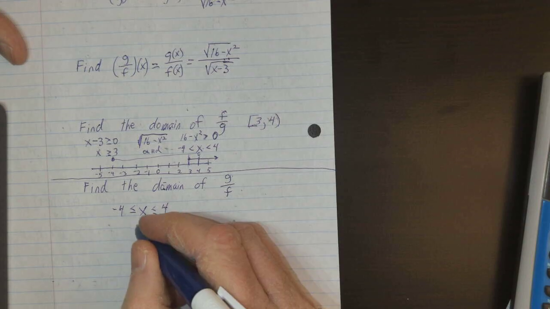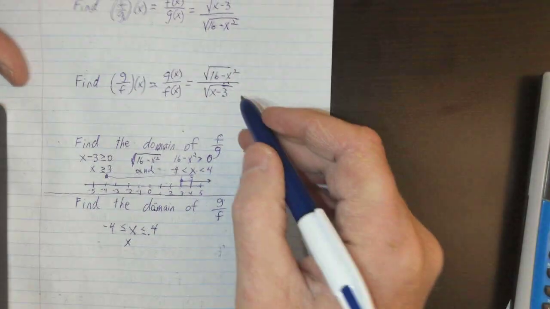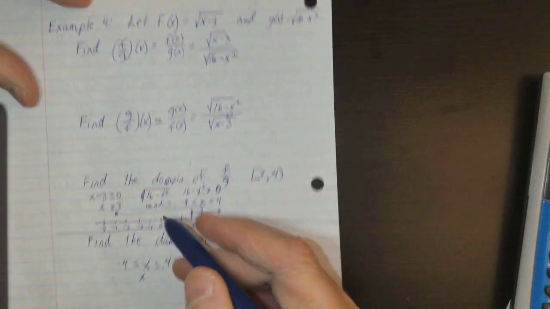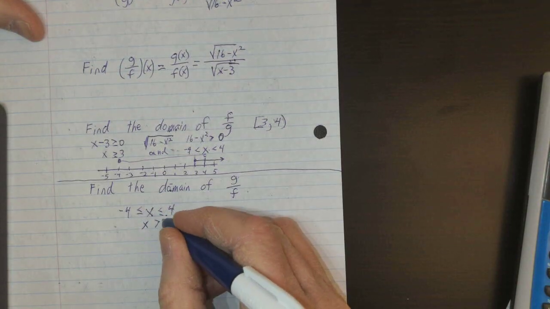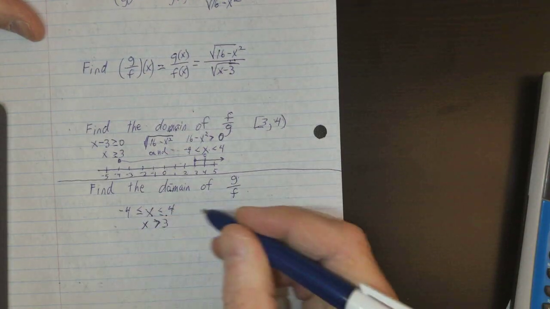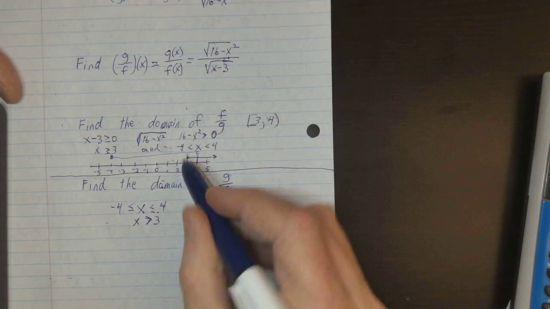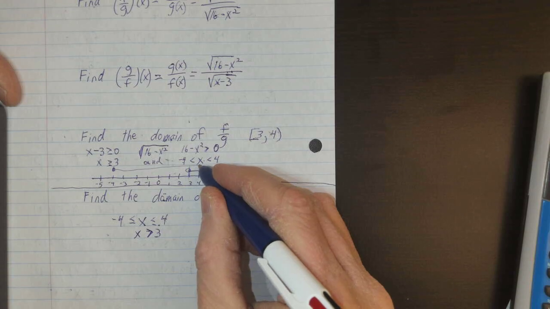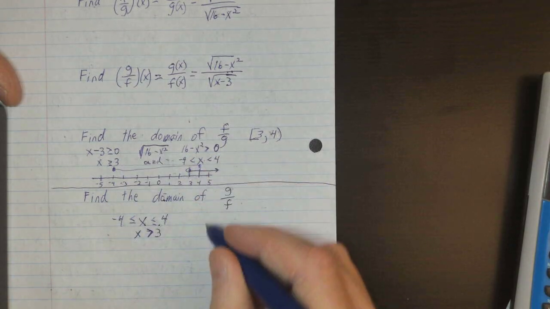For the denominator, now the table's kind of turned. We cannot have 0 now. The square root of x minus 3 is down here, so x just has to be greater than 3. All right, and if we think about that, if you look at the number line, I would have an open circle there, and I'd have these both closed.